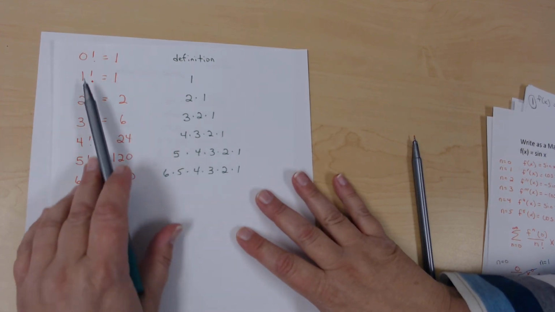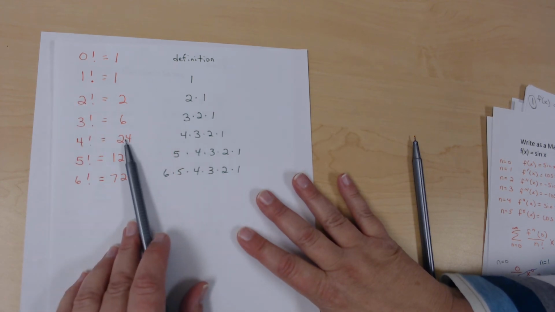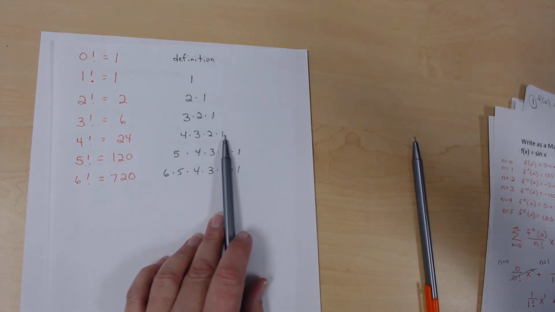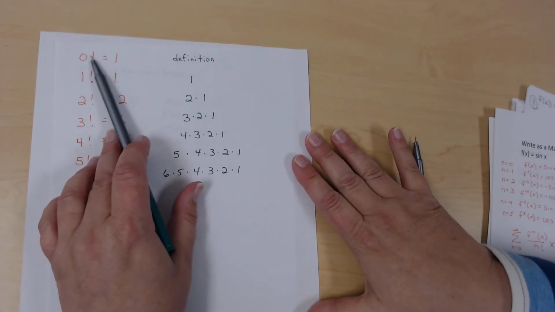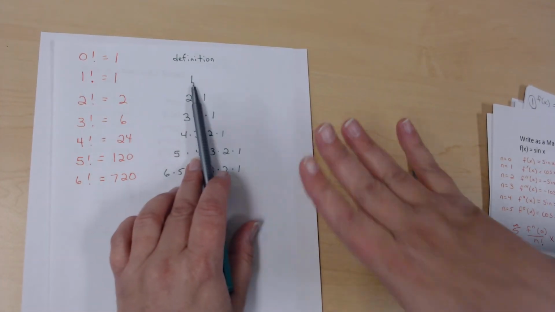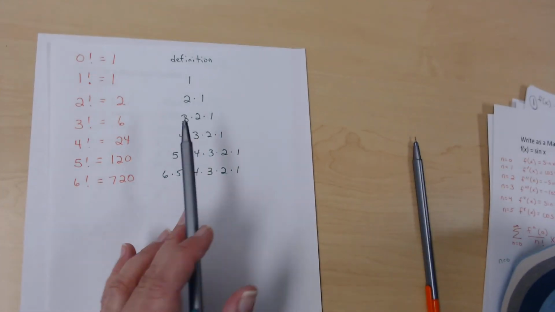Here's a list. 4 factorial is 24, and you get it by doing 4 times 3 times 2, technically times 1, but that doesn't make a difference. 0 factorial is 1 by definition, 1 factorial is technically times 1, and 2 factorial is 2 times 1. Again, the 1 is optional.